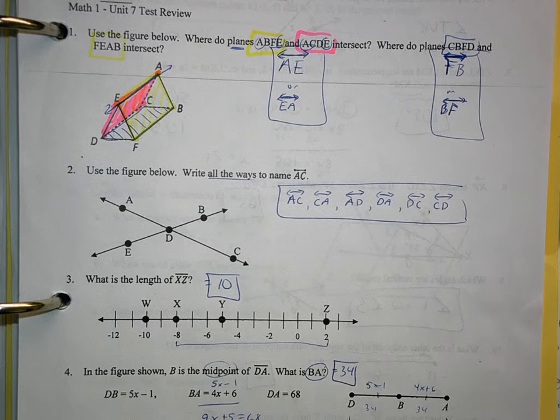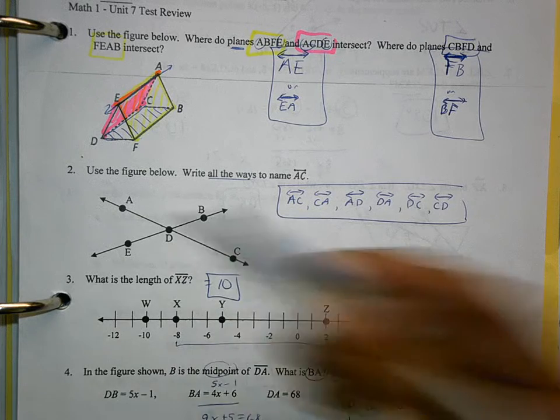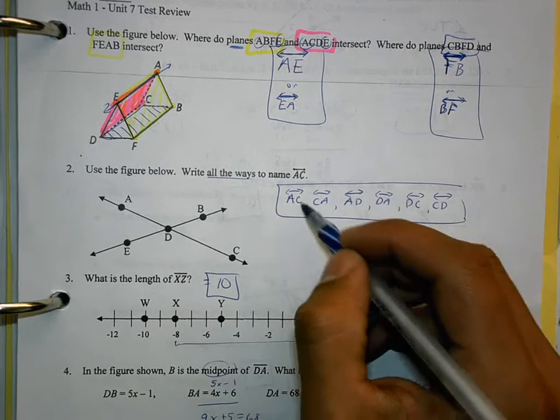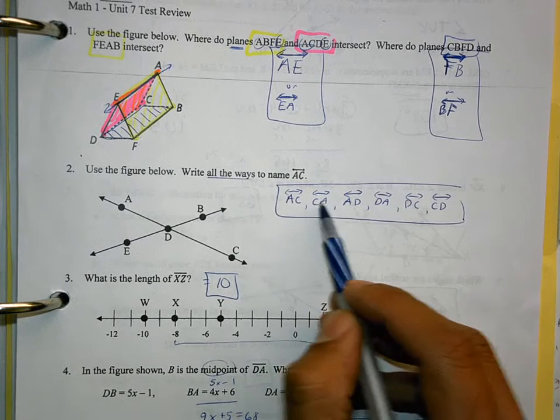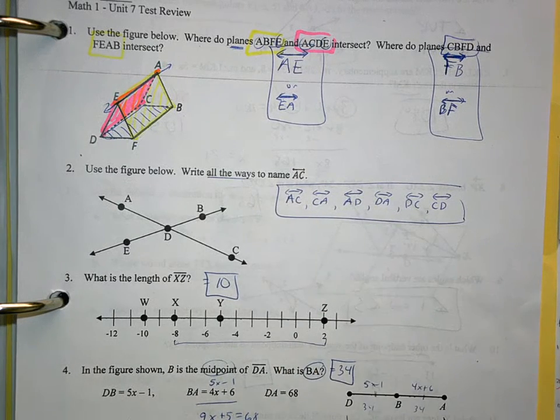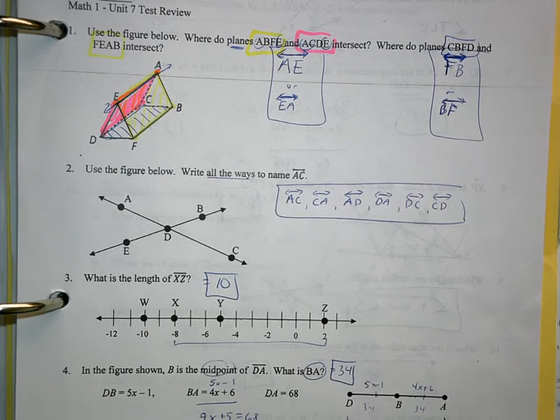It would be different if I was talking about a segment, but because it's a line, because it goes forever and ever and ever, I can name it any of these other 5 ways. AC, CA, AD, DA, and DC and CD. We would say line because it has the double arrows. Any questions on 2?